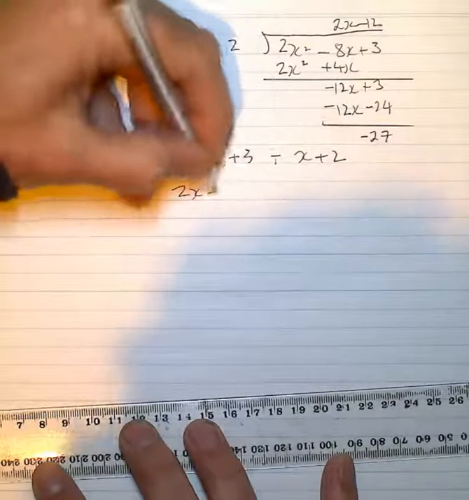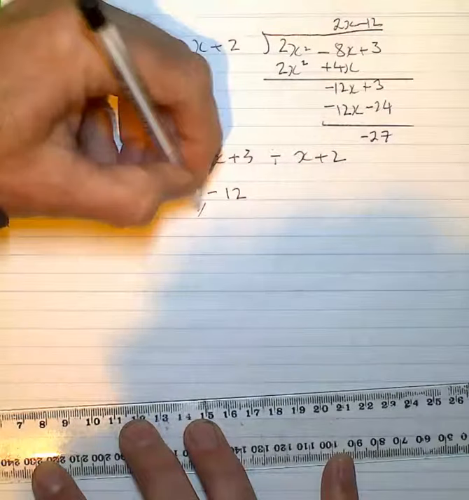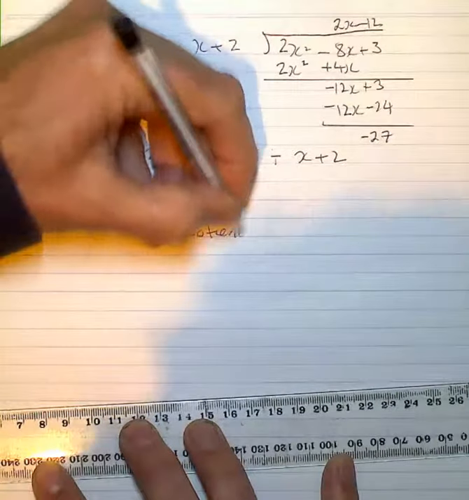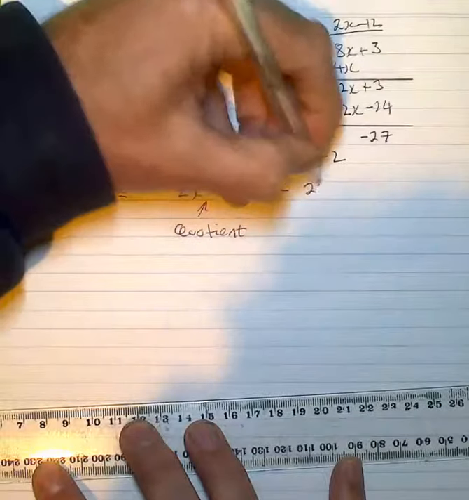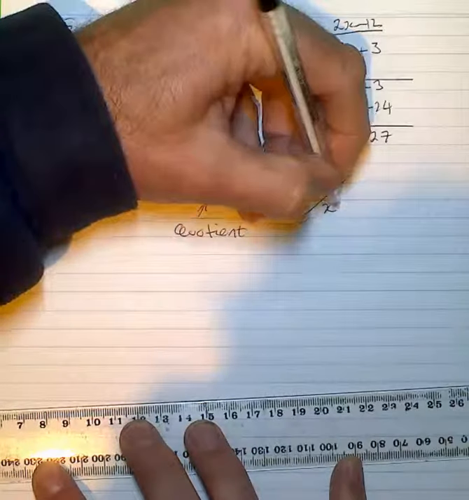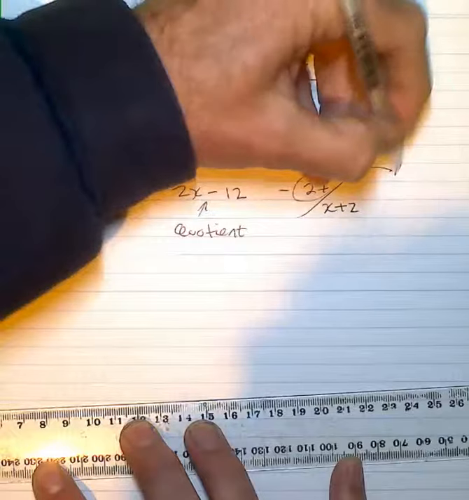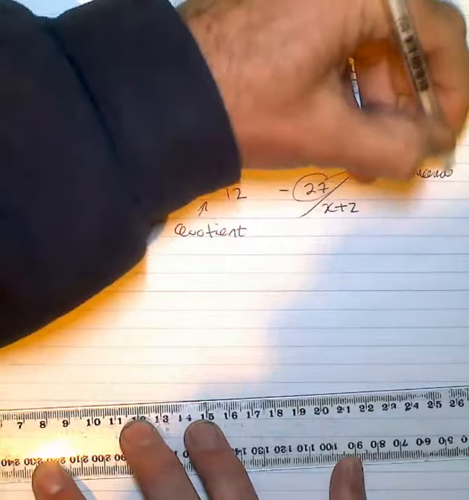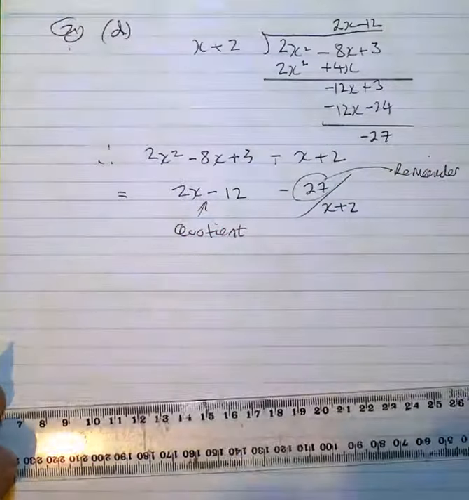So as my answer, 2x squared minus 8x plus 3 divided by x plus 2 is equal to 2x minus 12 as my quotient, minus 27 over x plus 2. Minus 27 is my remainder.